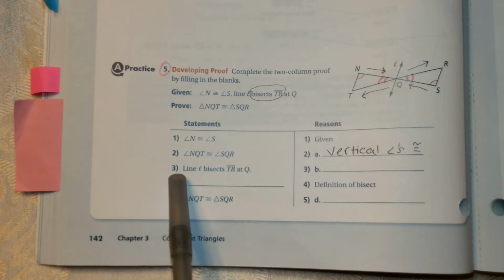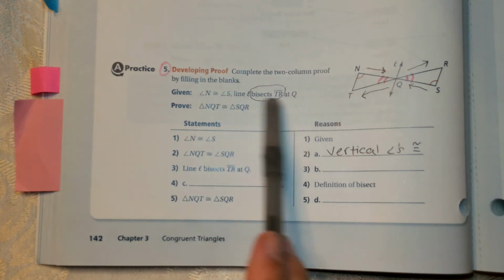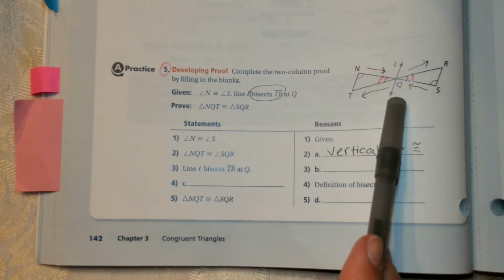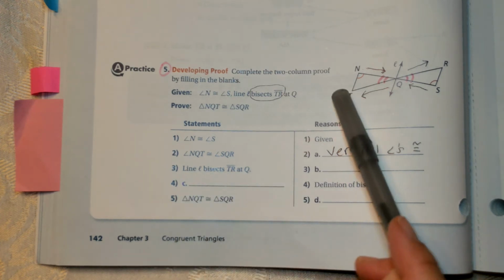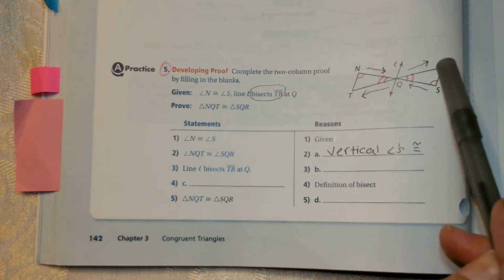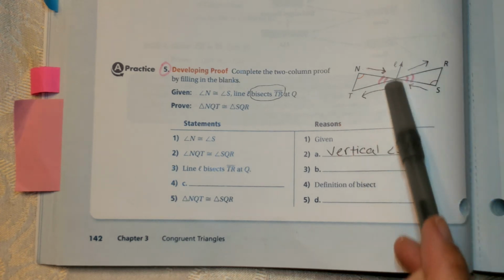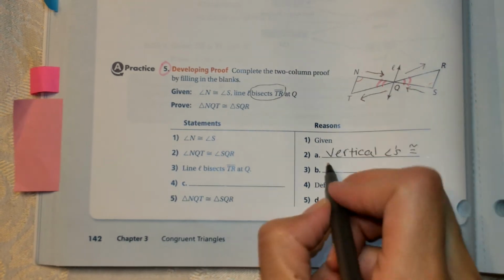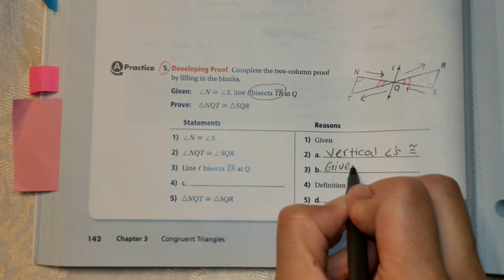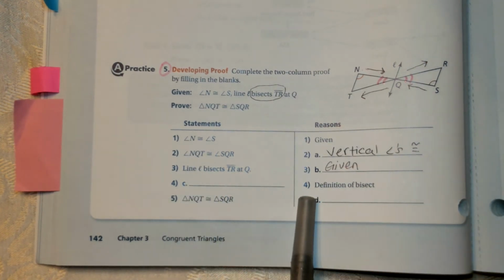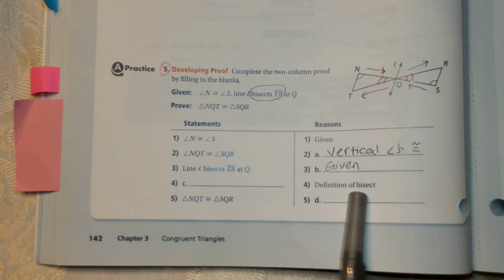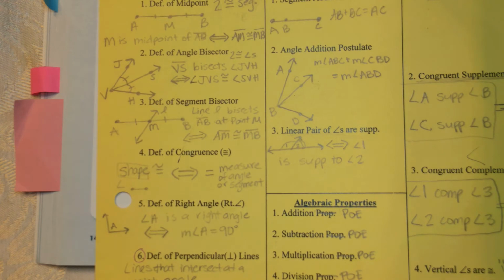This is your part that was up here. I remember reading it. That's why you want to make sure you read the given and look at the diagram. Line L bisects segment TR at Q. So segment TR is cut in half, bisected at Q. That's just given. But what follows that, we need to figure out. Luckily, they give us a little hint. Definition of bisect. So let me look back at my list just to make sure I understand what that means.